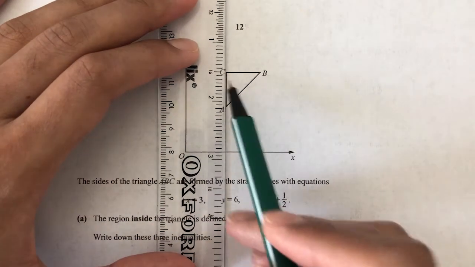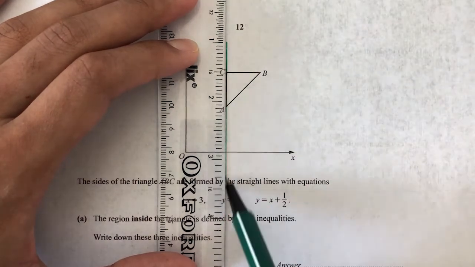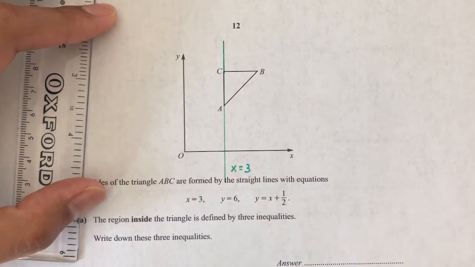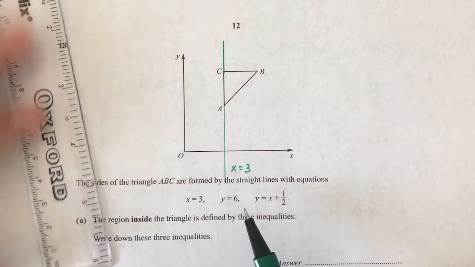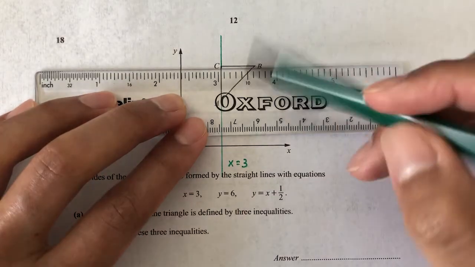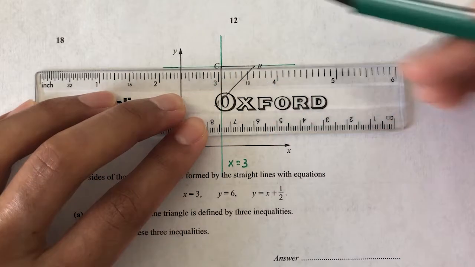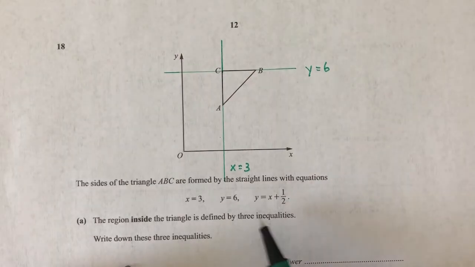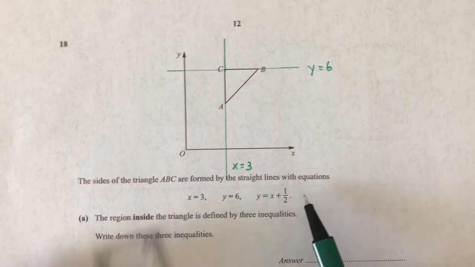So this is the line x equals 3. And where's the line y equals 6? It will be horizontal, so it needs to be this line. Okay, so this is y equals 6. And where's the line y equals x plus half? It will be this line.